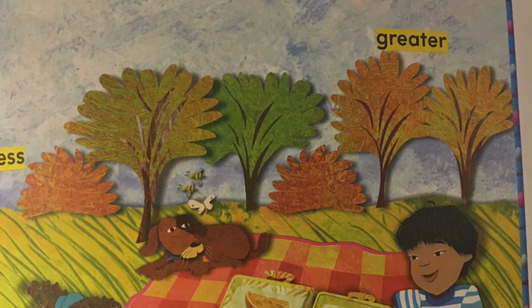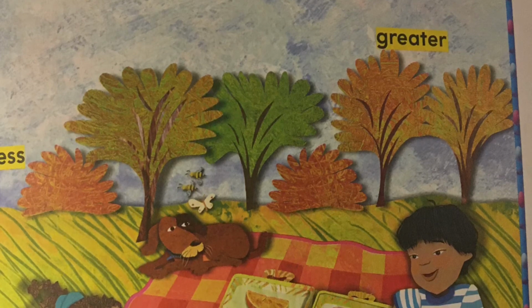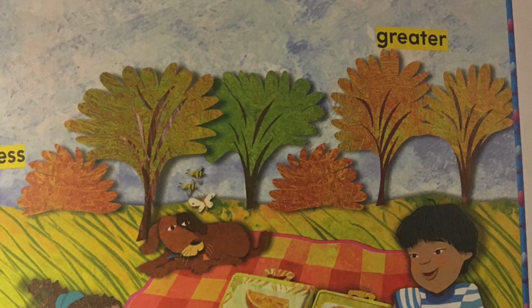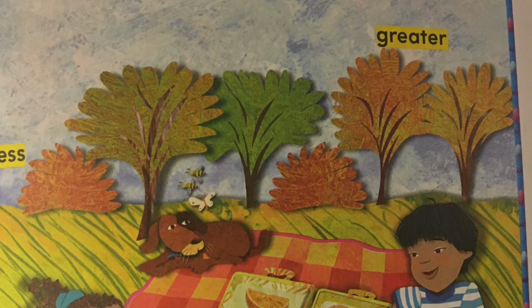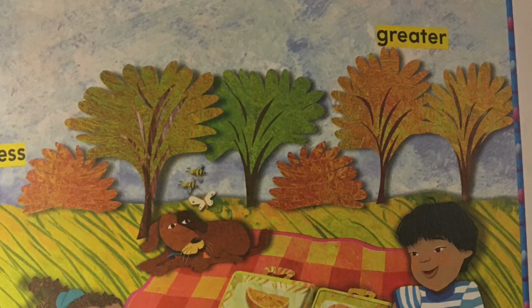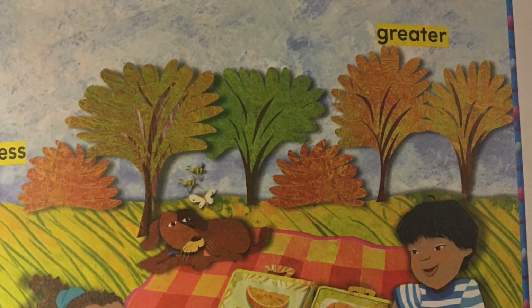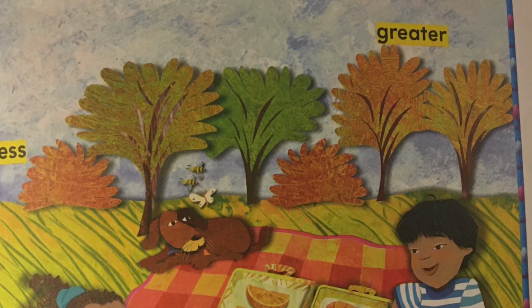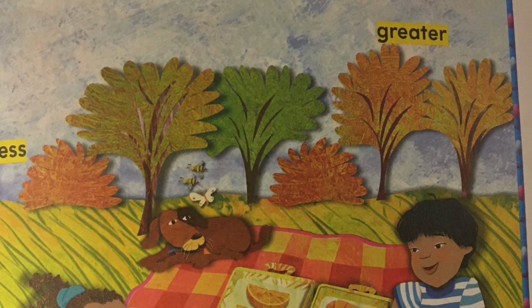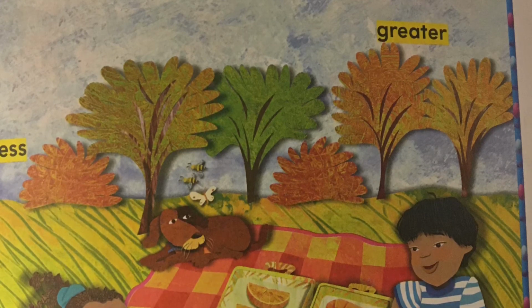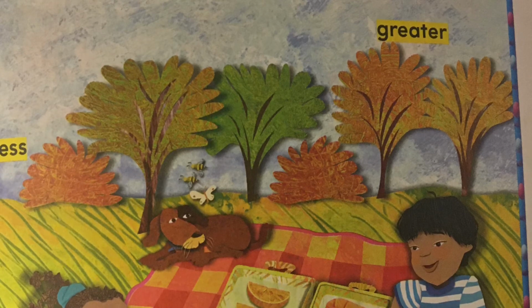How many carrots do you see? Good, there are 3 carrots. Count the number of pieces of celery. How many pieces of celery do you see? Great. That is 3 as well.